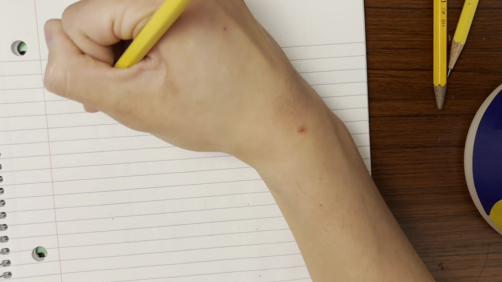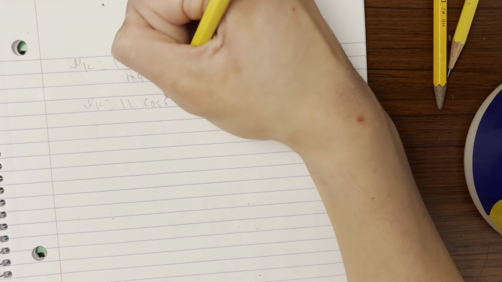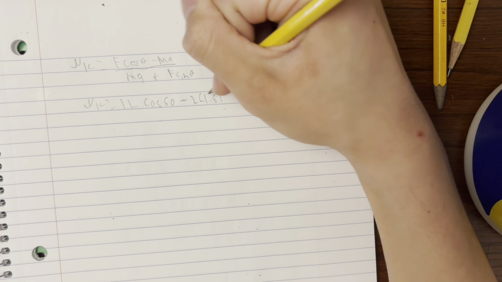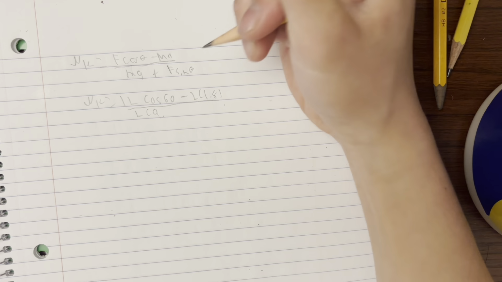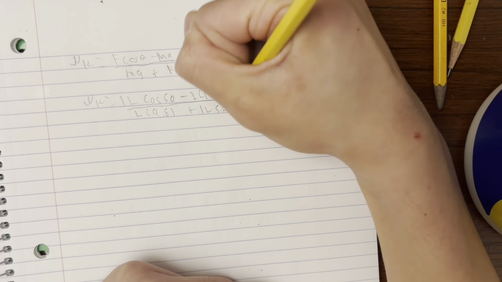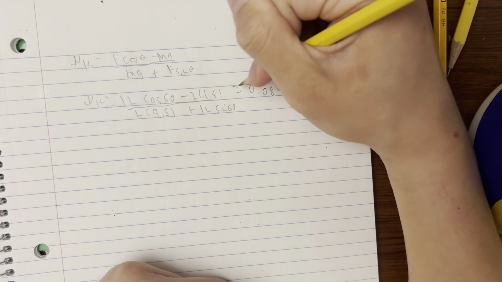Then we just plug it in. F is 12, theta is 60, minus the mass, which is 2 kilograms, times 1.8, which is our acceleration. The mass is 2 times 9.8, which is the force of gravity, plus 12 sine 60. And this will come out to 0.08, and that will be our mu K.